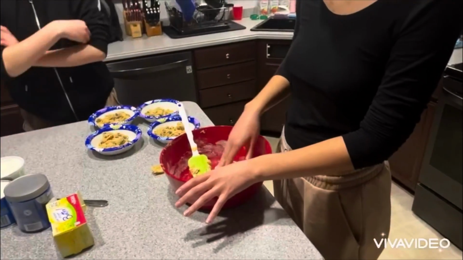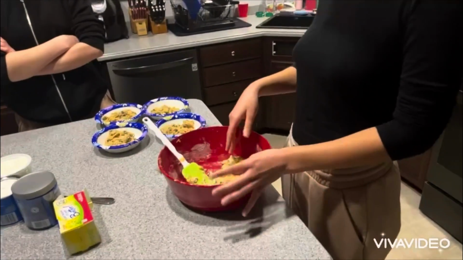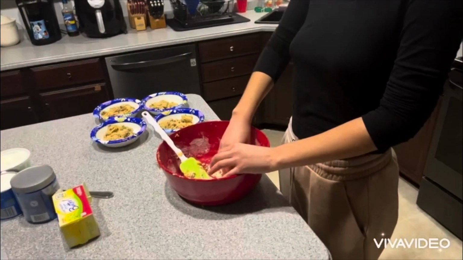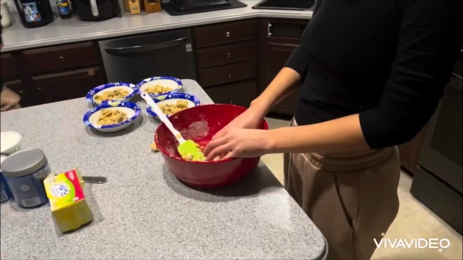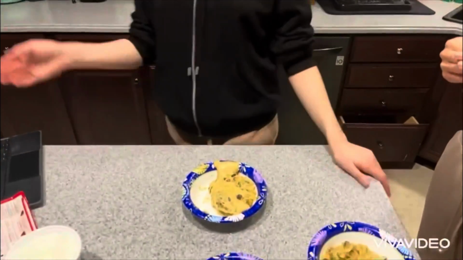So that's with the butter, and she's gonna mix the cookie dough with the butter, and now we're moving on to shortening.